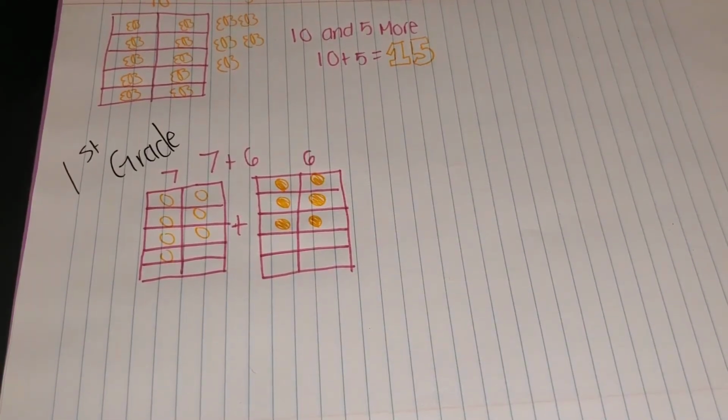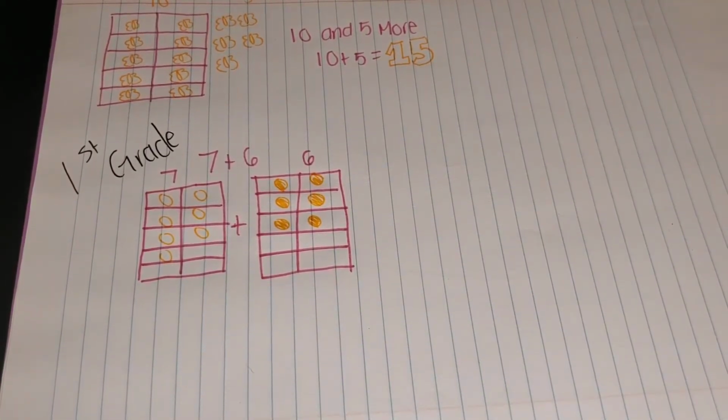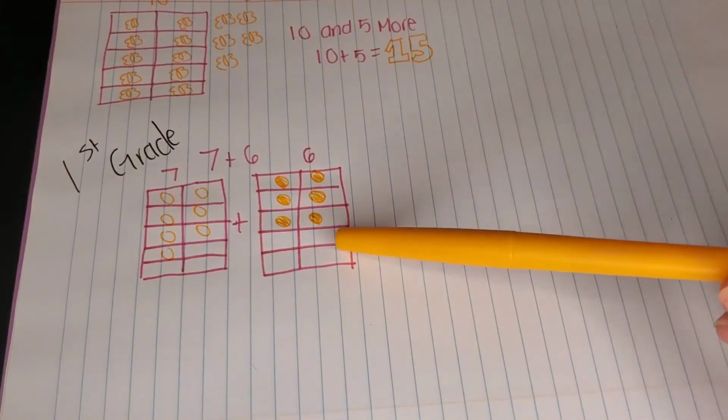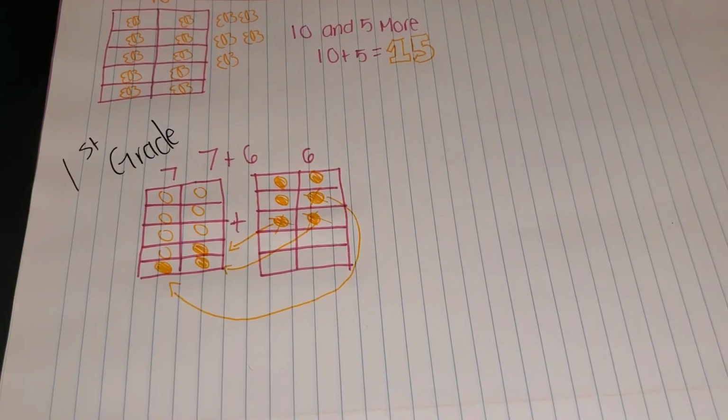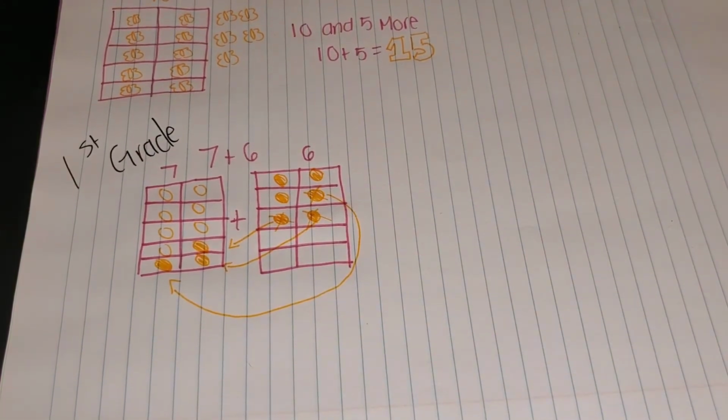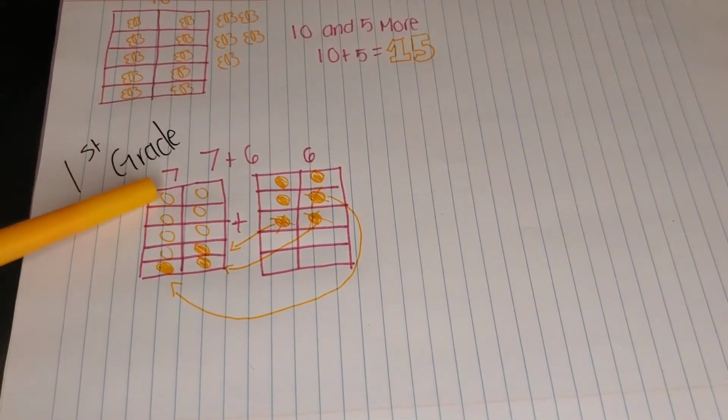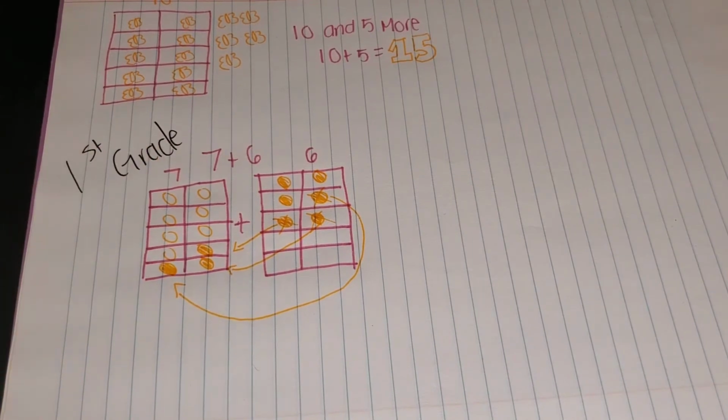So now what we're going to do here is grab some from this side, and fill them into this side. So we're going to move them here. Here is a visual to show where I moved those units. In this case, we're doing counters. That's where I moved 3 counters, and I filled up a 10 frame.